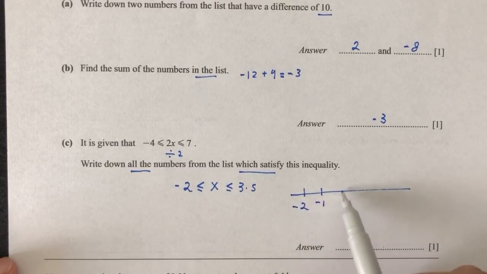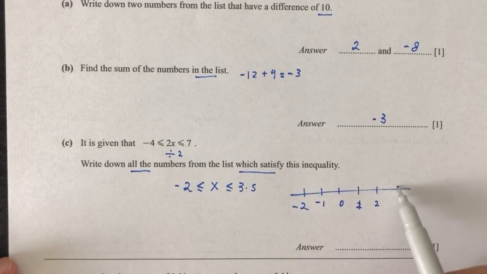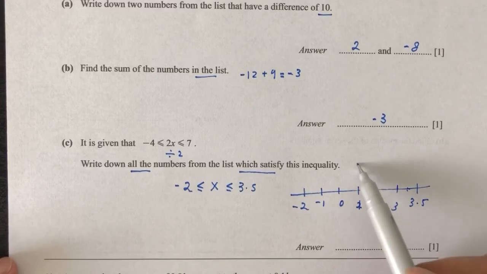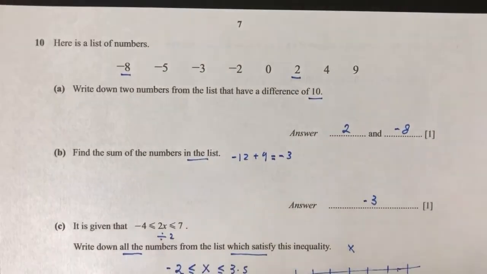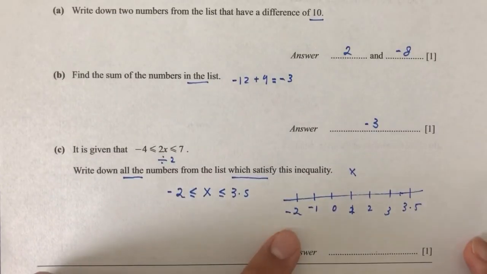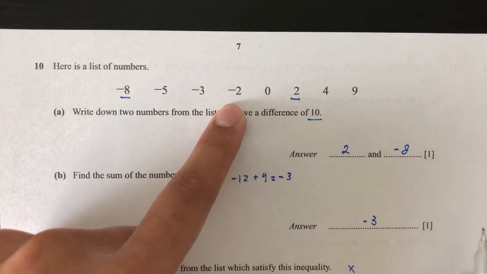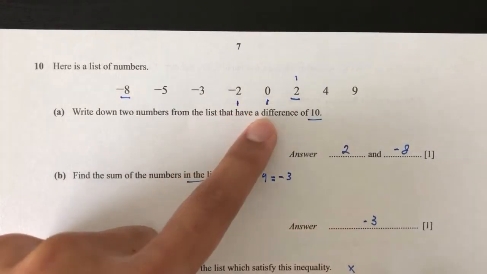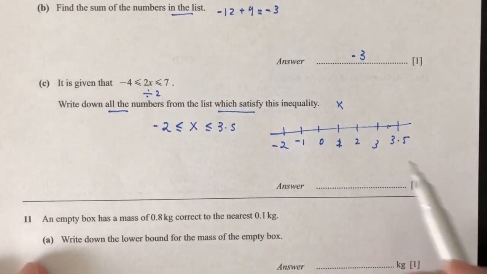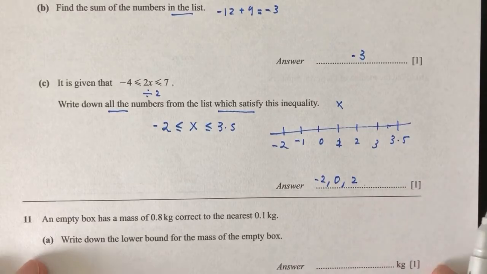So we have -1, 0, 1, 2, 3, 3.5. So the value of x will be between those values. So what numbers in the list are in this range? We have -2 to 3.5. So we have this one, that's one number. That's 2. That's 3. So the three values in the list will be -2, 0, and 2. That will be the answers for part C.